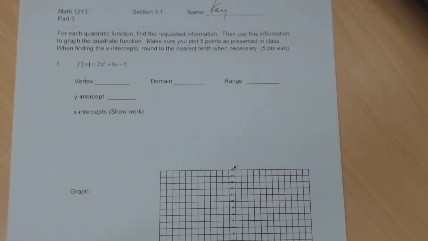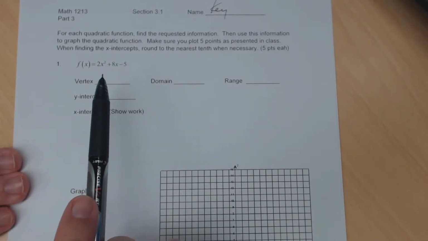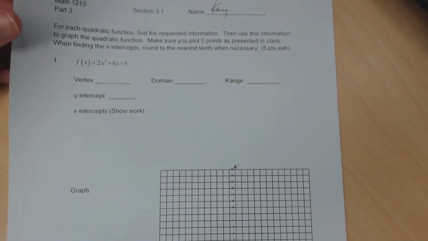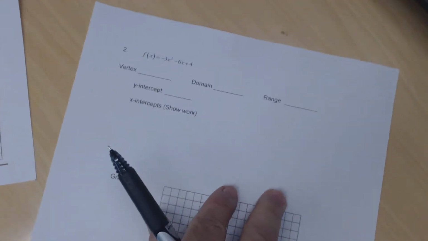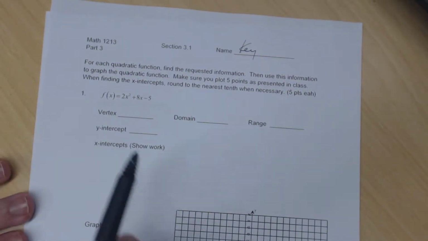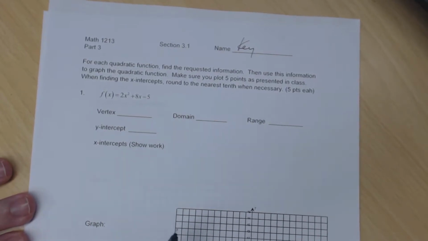Okay, so this is the key to worksheet 3.1 part 3. Now in this worksheet you're looking at still quadratic functions, but these quadratic functions are written in general form. They're not written in standard form or vertex form, they're written in general form. So you have number 1 that's in general form, and you also have number 2 that's also in general form. Now remember, when it's in general form, you have to use the vertex formula. And once you find the vertex, then everything else falls into place.